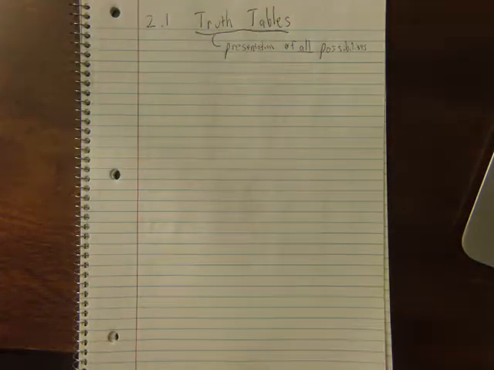How many possibilities there are is determined by how many different things can be true and false. If only one thing can be true or false, think of it like a coin flip. If somebody was presenting the possibilities, how many would there be? 2. However, if there are 2 different things that could be true or false, think of it like flipping 2 coins. How many possibilities are there? 4. Heads, heads, heads, tails, tails, heads, tails, tails.